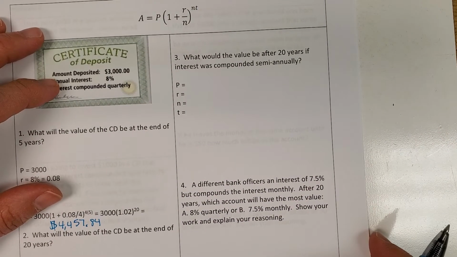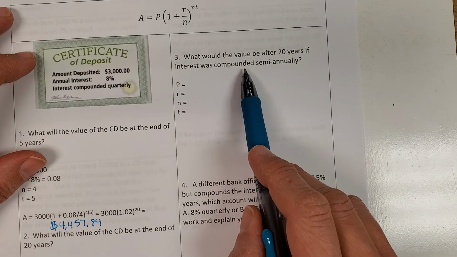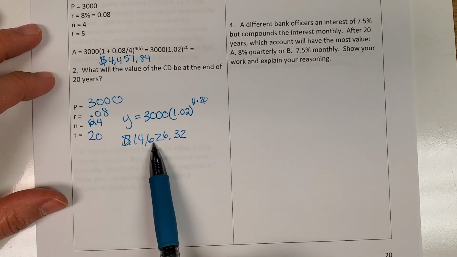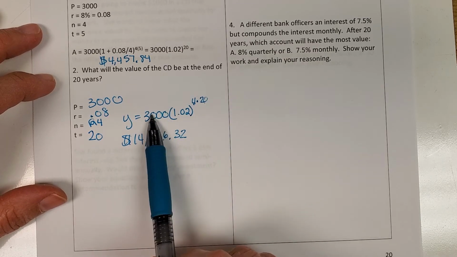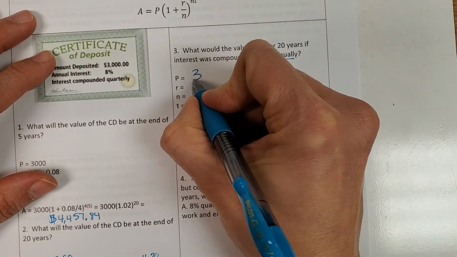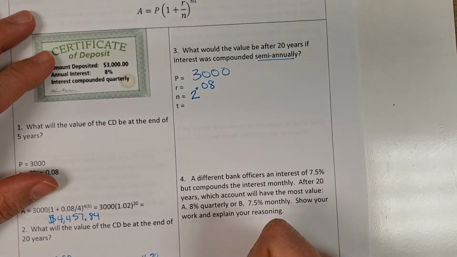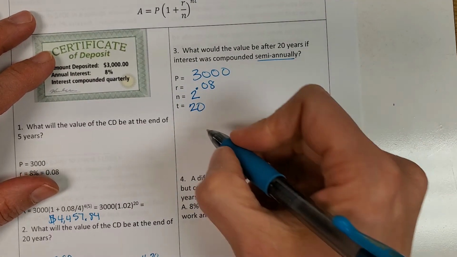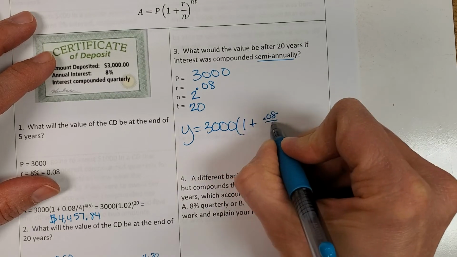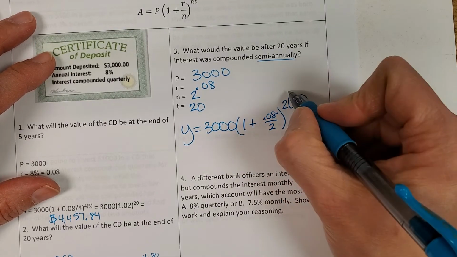Let's try another example. It says, what would the value be after 20 years if the interest rate was only compounded semi-annually? Okay, so semi-annually is twice a year versus quarterly, which was 4 times a year. So now I'm going to change my formula, but it's going to be semi-annually. So I still start with $3,000. My rate is still 8%, but now I'm compounding twice a year, and I'm going to go for 20 years. So let's write that up. Y equals the 3,000 times 1 plus the rate divided by 2 to the 2 times 20. Well, 2 times 20 is 40, so that's going to be my 40.